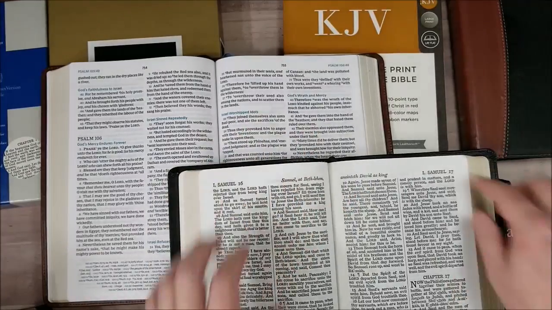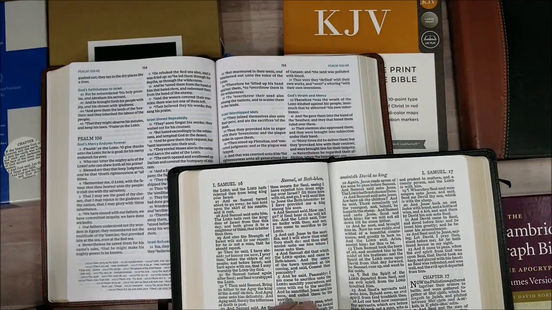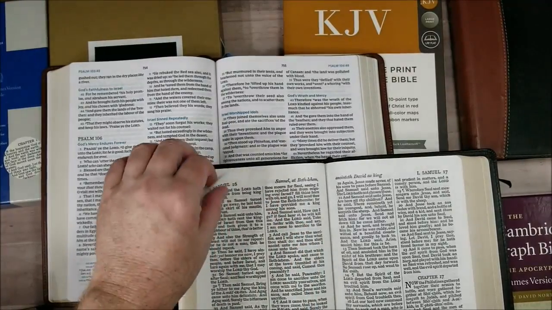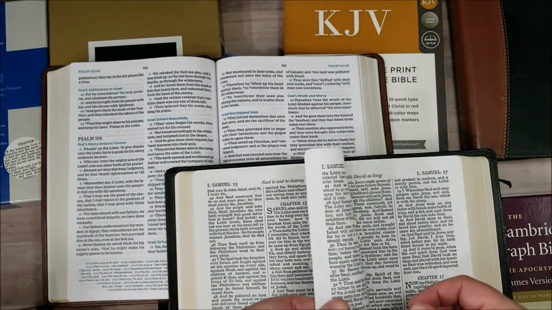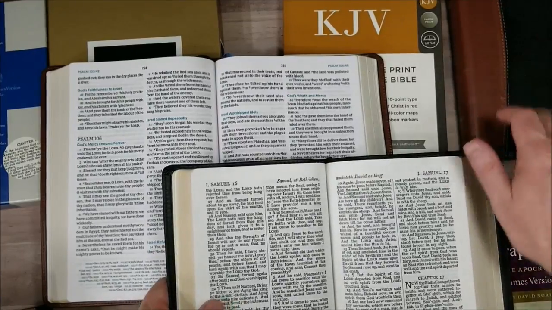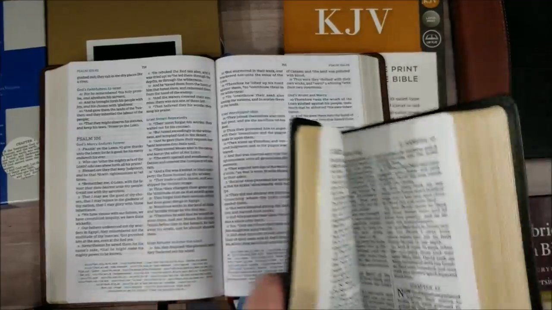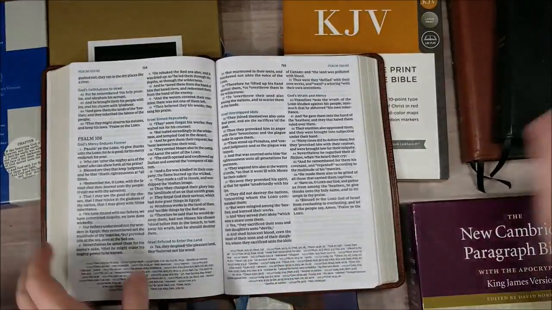Like you can see here, this one has a lot more white space. But I like the color of this paper. I don't know. I could go with this one. I really could. I could go with the other one too, but the glare on the paper got me. It made me want to just push it aside.